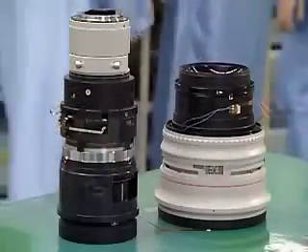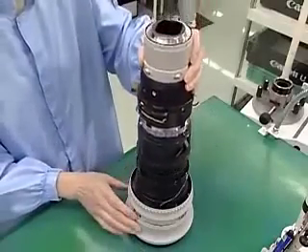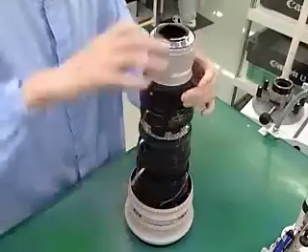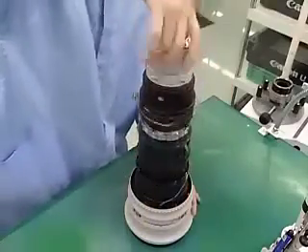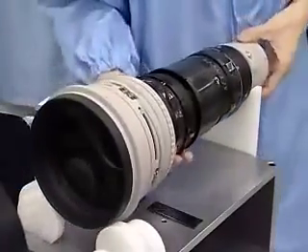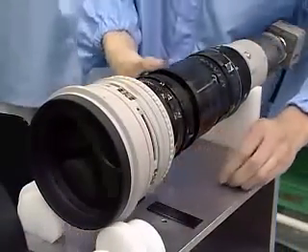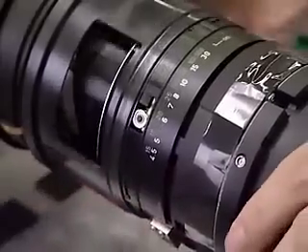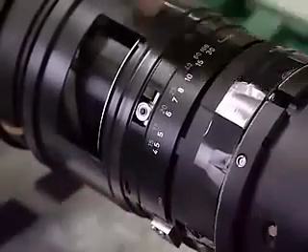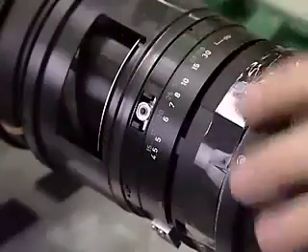The rear barrel is then attached to the completed front unit, and the EF 500mm lens begins to take on its final appearance. After focusing and other optical performances are checked, exterior components are attached.